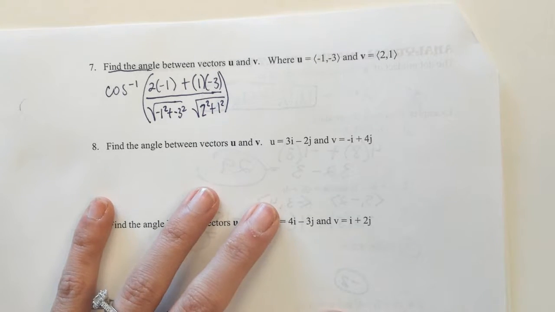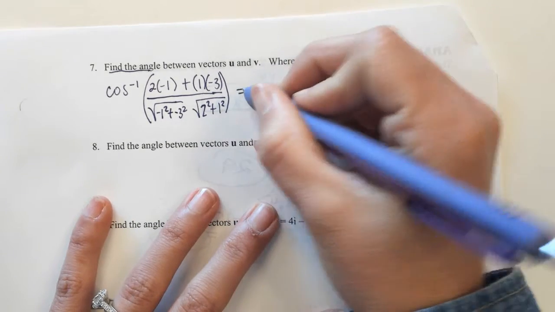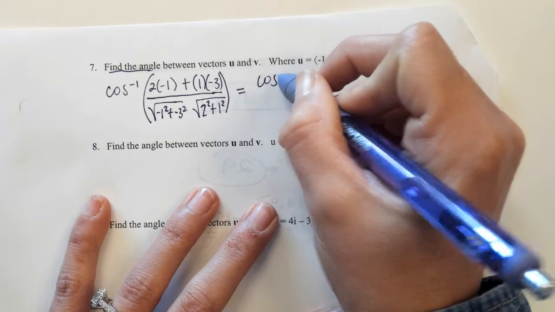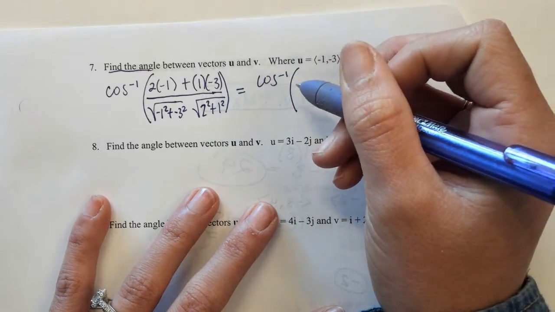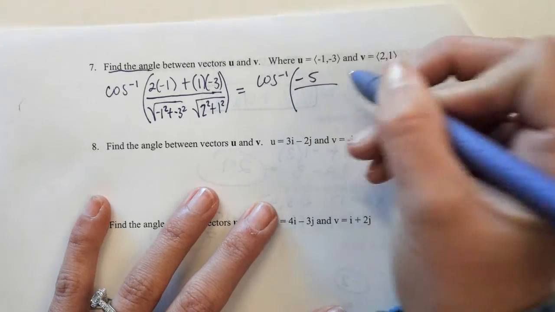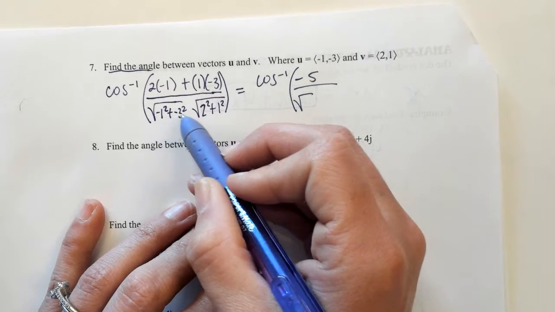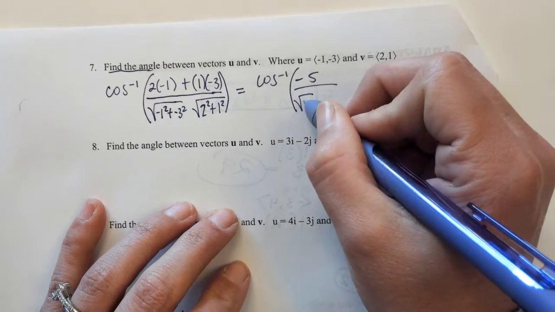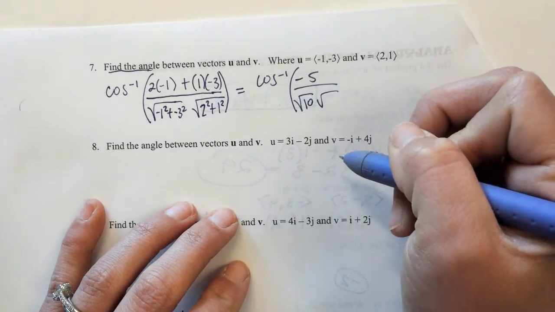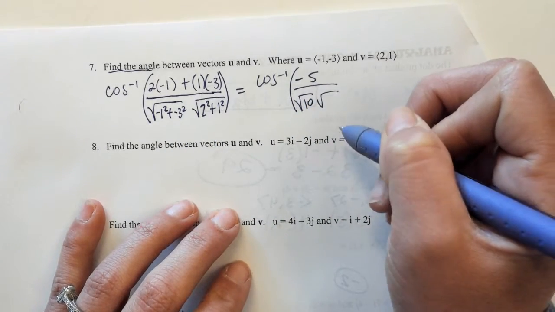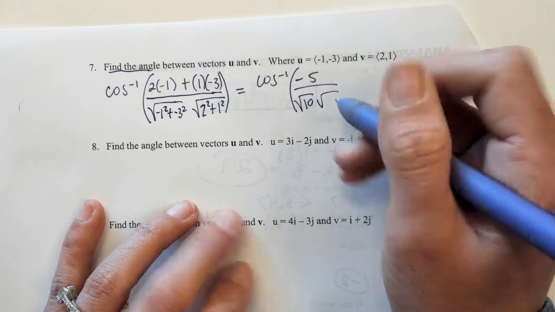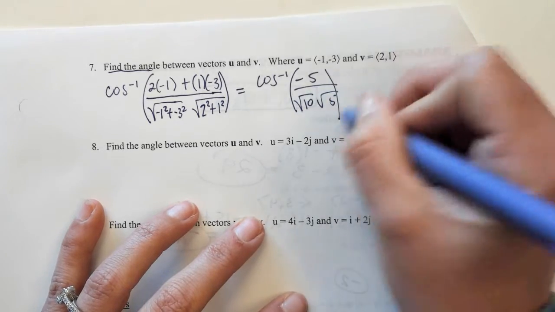Alright, for the dot product on top, it's going to be -2 plus -3. That's going to be what? -5. Good. Alright, square root of, what's 1 squared? 1. Plus 3 squared? 9. So square root of 10 times square root of, 4 plus 1, which is? 5. Good.